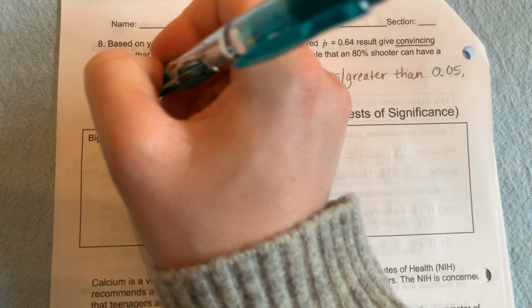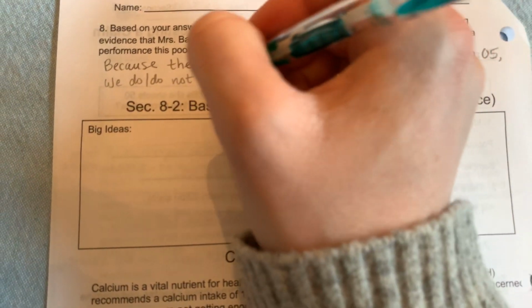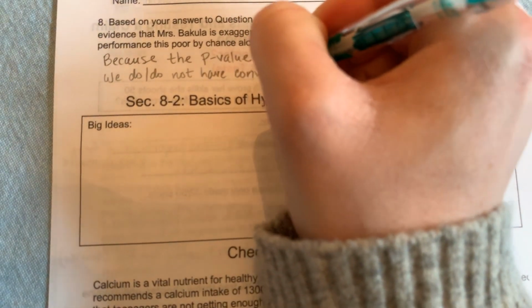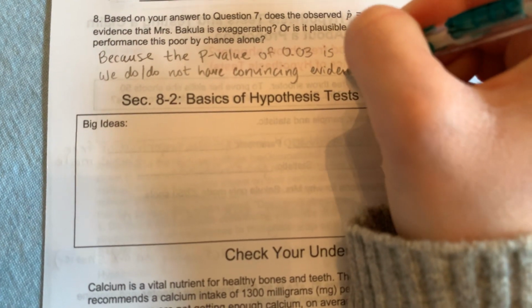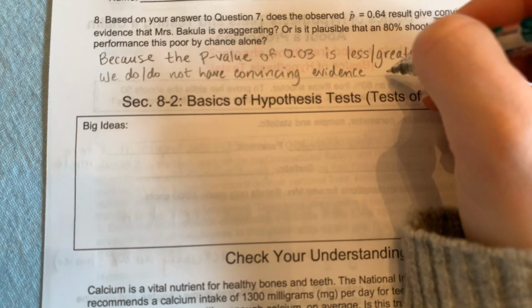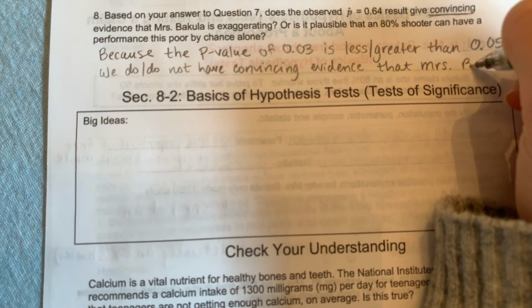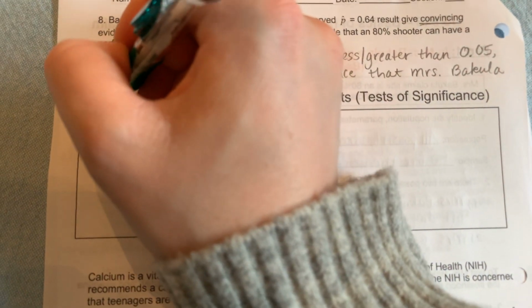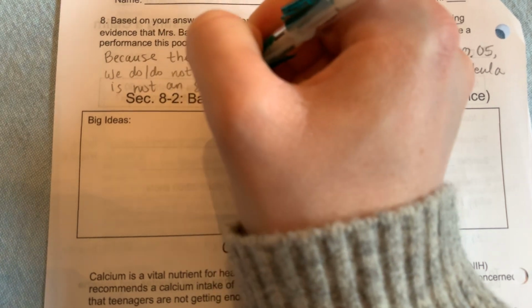We either do or do not have convincing evidence that Mrs. Bacula is not an 80% shooter.